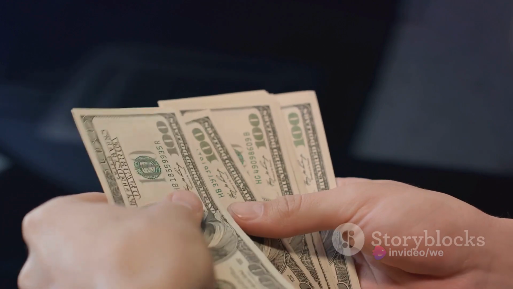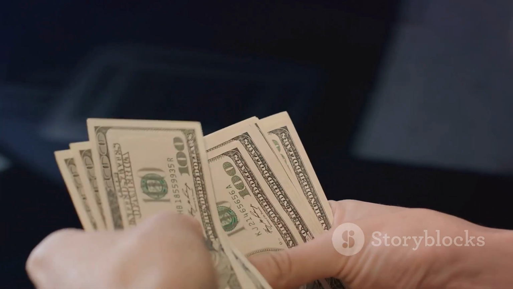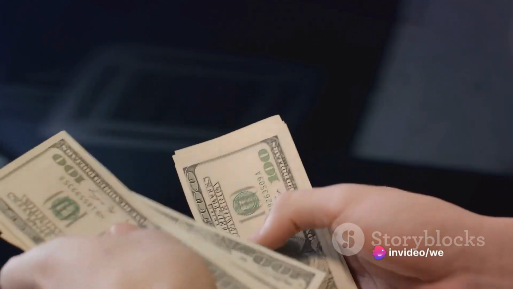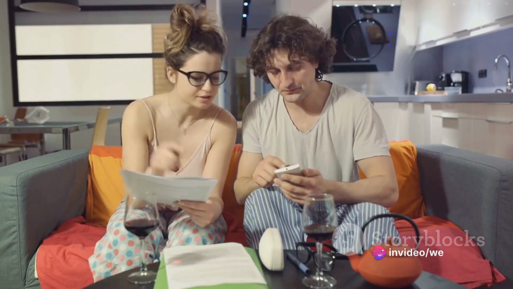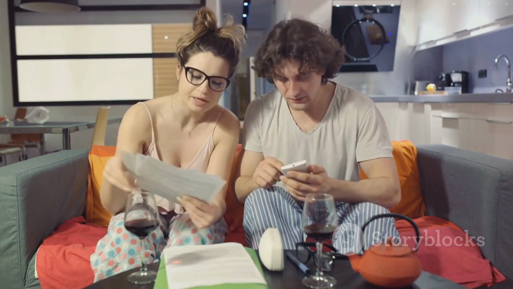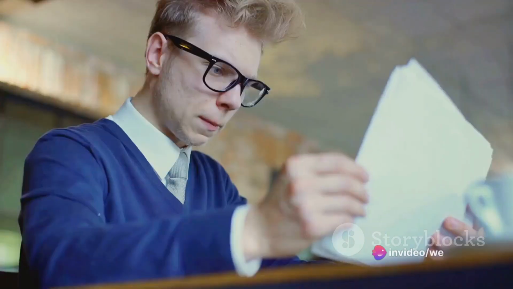These are just a few examples. There are also fees for checks, wire transfers, and even for receiving paper statements. And while each fee might seem small on its own, together they add up to a substantial amount. You see, fees are a significant source of revenue for banks. In fact, banks make billions every year from these hidden charges. And the most concerning part? Many customers aren't even aware they're paying them.